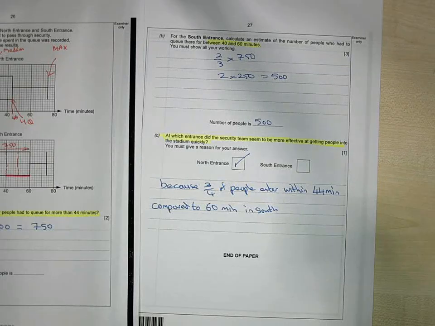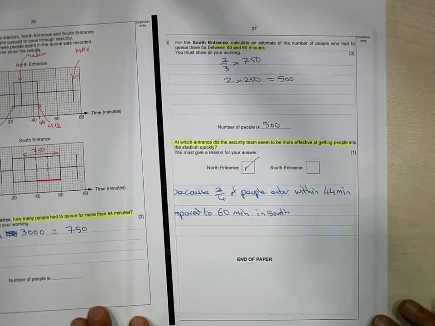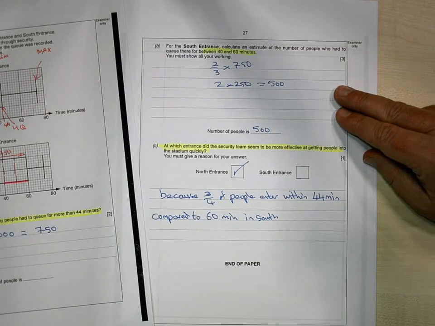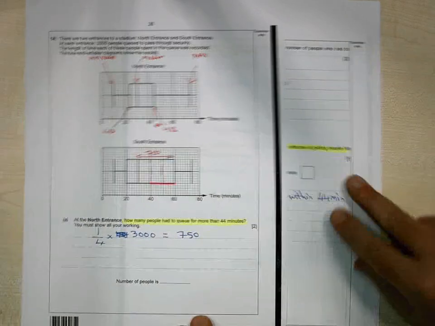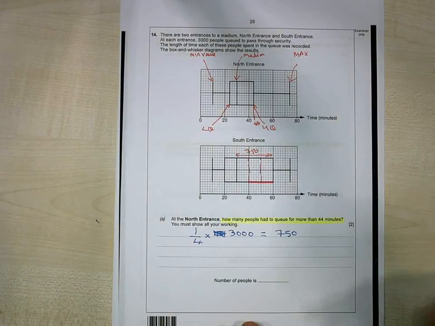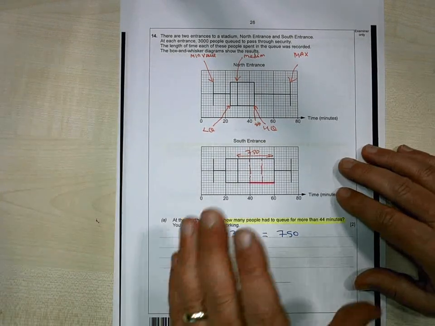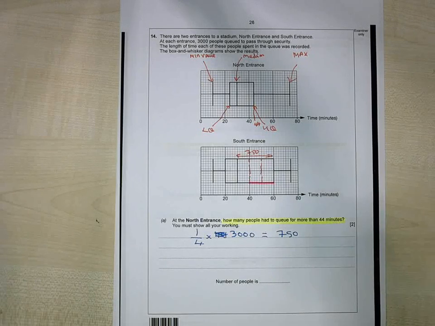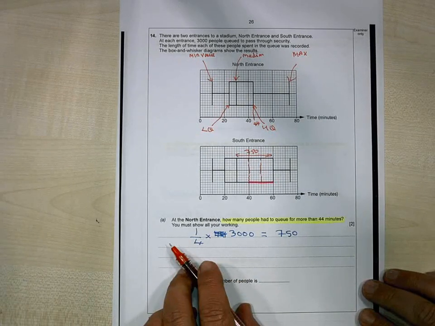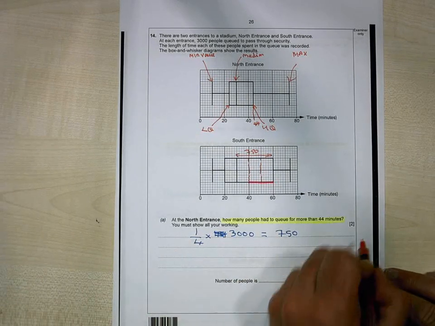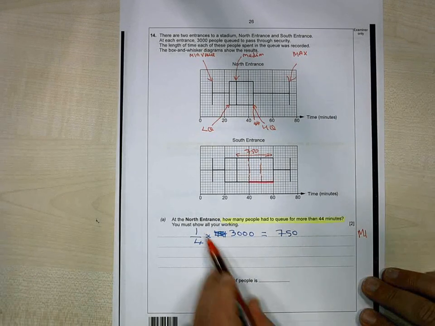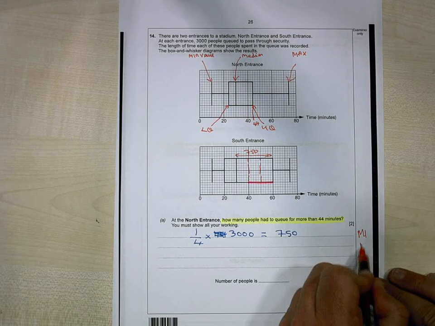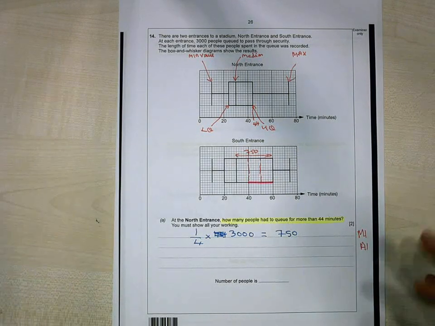So even though that's the very last question, and that part B in particular was horrible, you should still be able to pick up a couple of marks on that. So long as you know what a box plot does, you've got a chance. For 14A, they're looking for the method that you're trying to find a quarter of it, because you know that represents a quarter of the data, and an answer of 750.